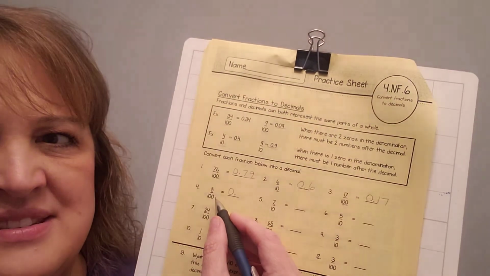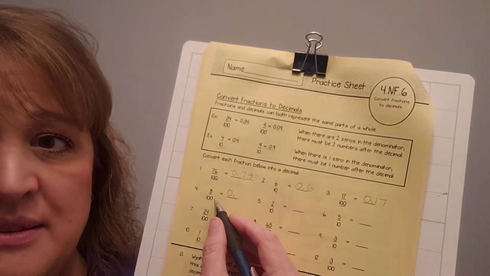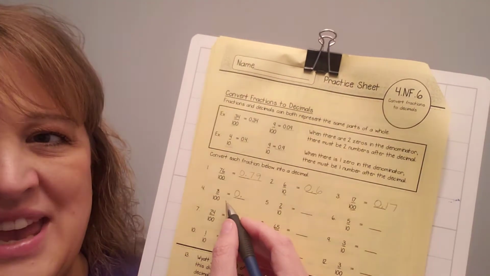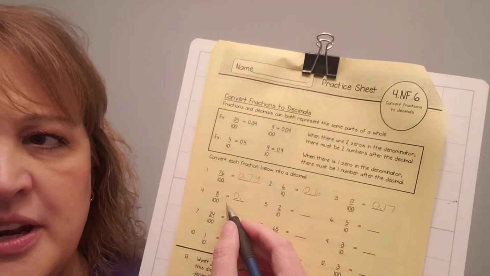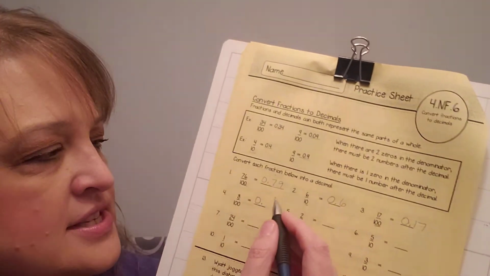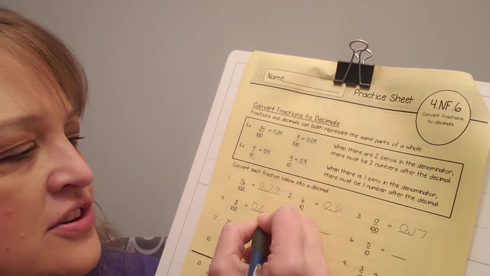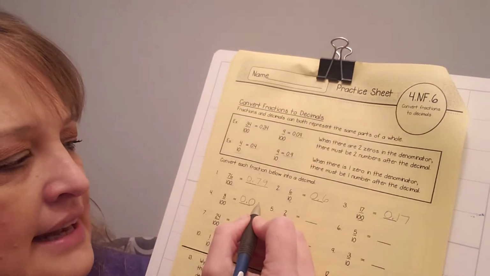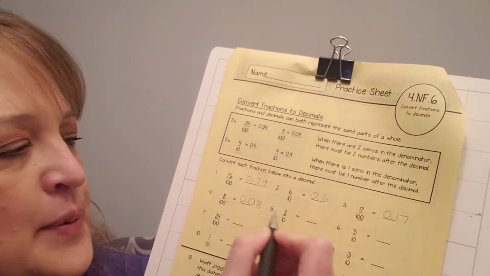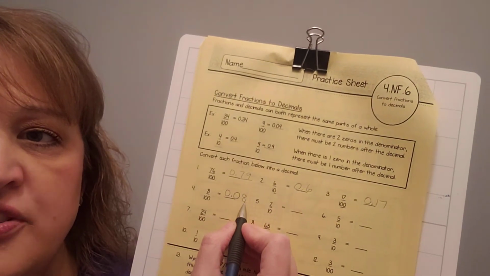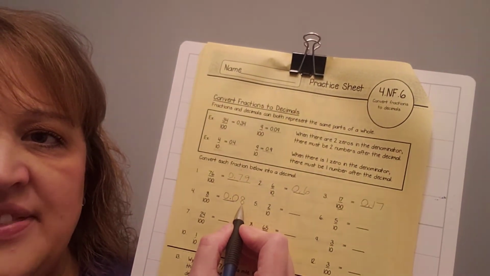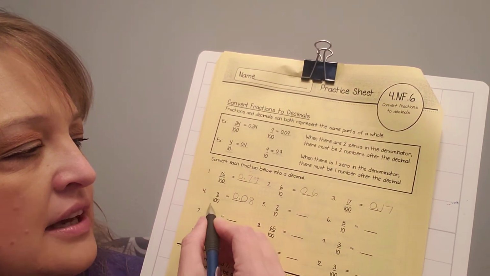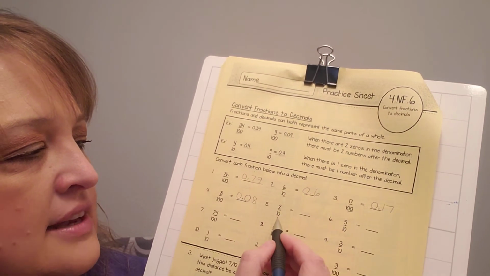So 8 pennies is very different than 8 dimes. You can actually buy something with 8 dimes. If you have only 8 pennies, you're not going to be buying a whole lot. So I have to make sure that I put that I have 0 dimes and I have 8 pennies. I have to make sure that my pennies are on the end in the hundredths place. So I would say 8 hundredths. Okay, do this one.